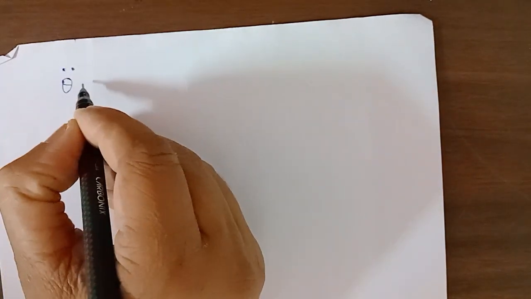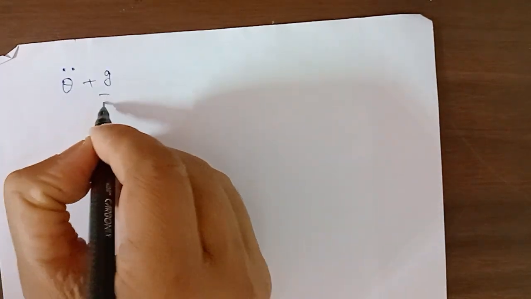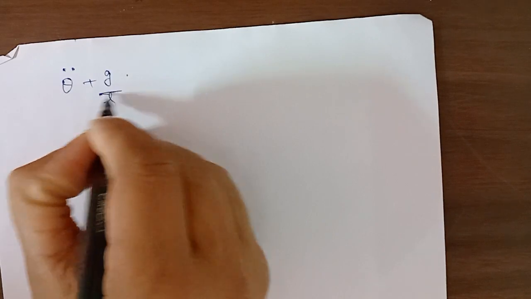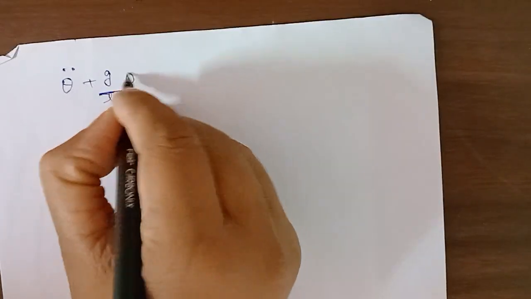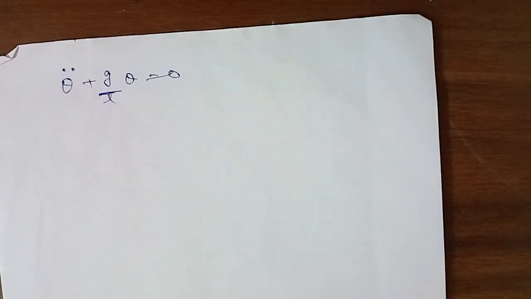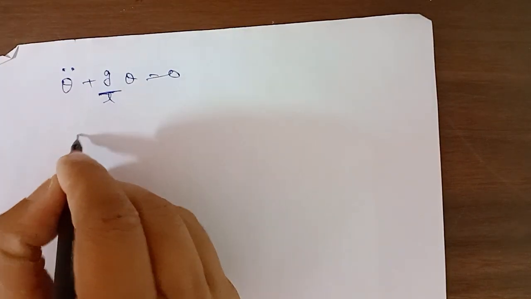How? Theta double dot plus g by l into theta equal to 0. Now I want to calculate the frequency. How will the frequency be calculated?